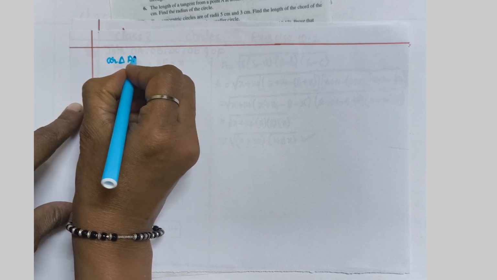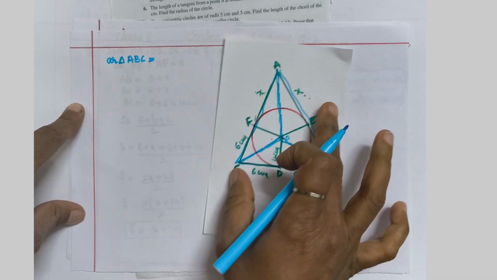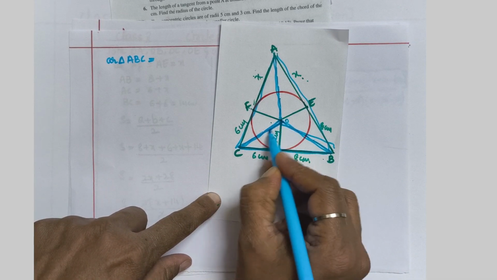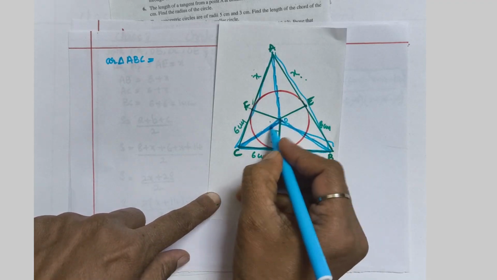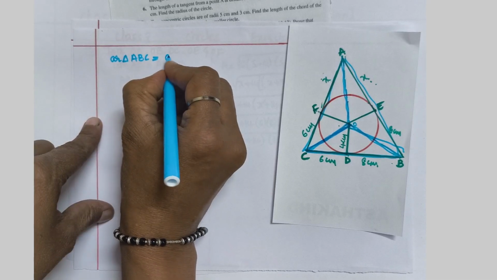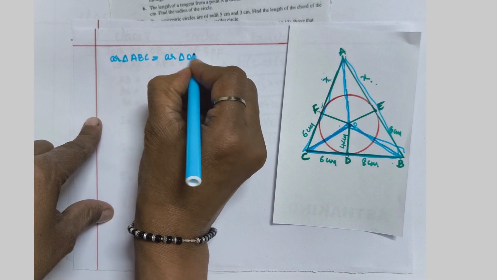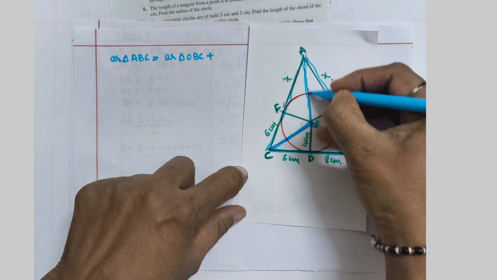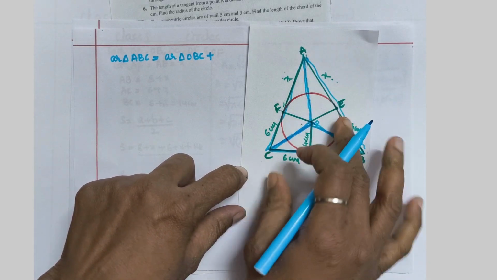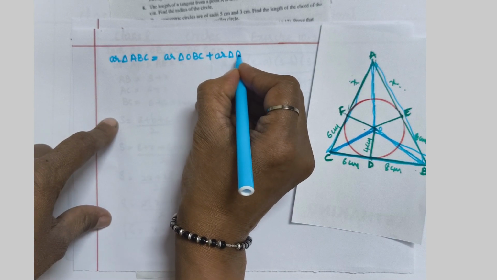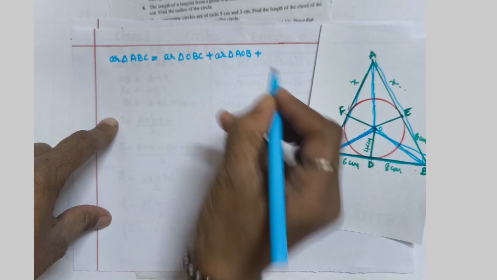Area of triangle ABC is equal to the full triangle. First, the one at the bottom, area of triangle OBC, plus. Next, area of triangle AOB, plus.